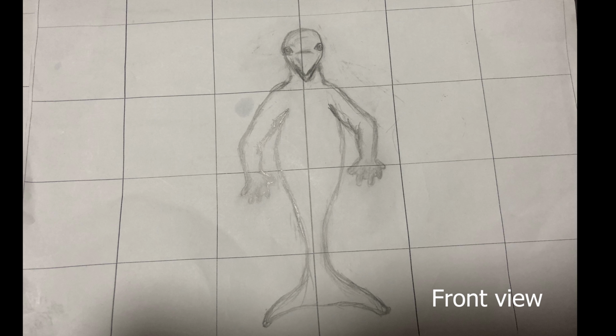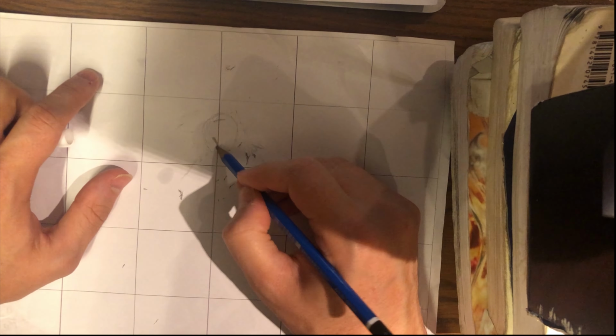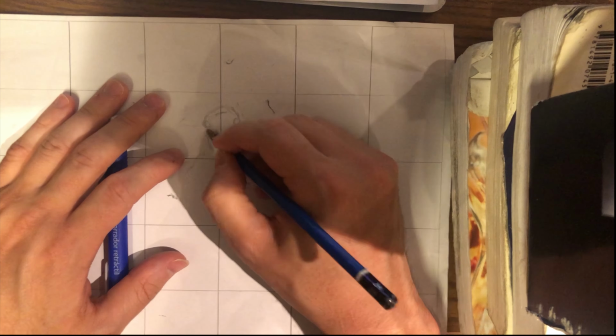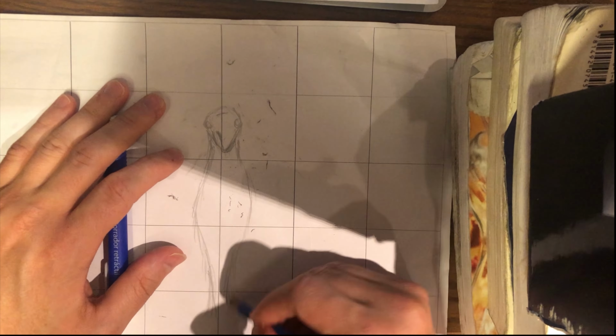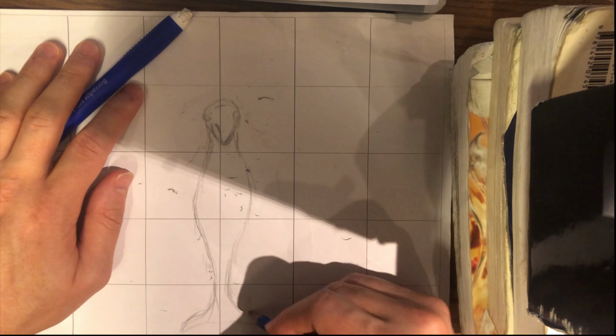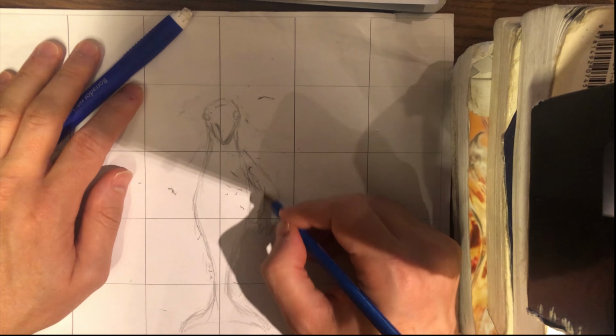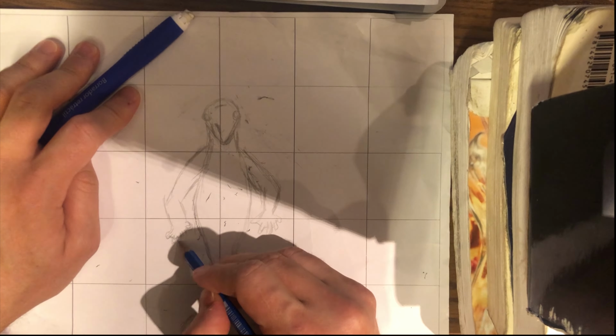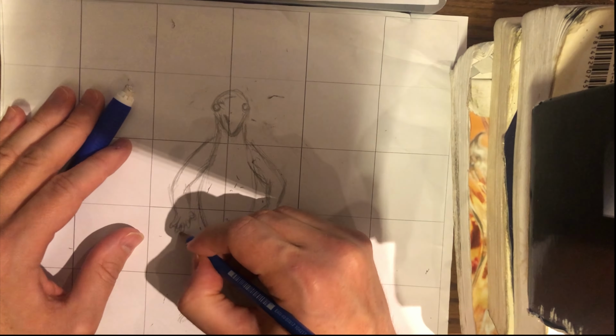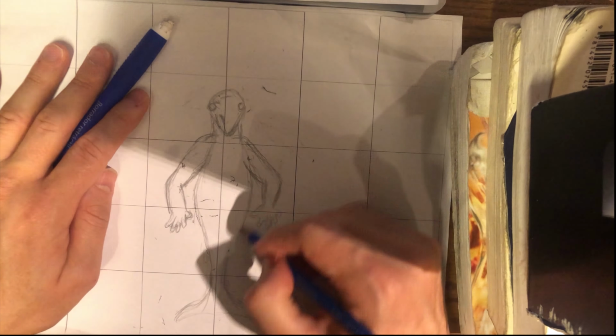Okay, so this is the front view, and the idea is to create, here you can see how we created the grid layout. So the proportions must be at the same place, the face, the eyes, the arms, and the hands, that in the side view. Okay, so we're creating this concept art.